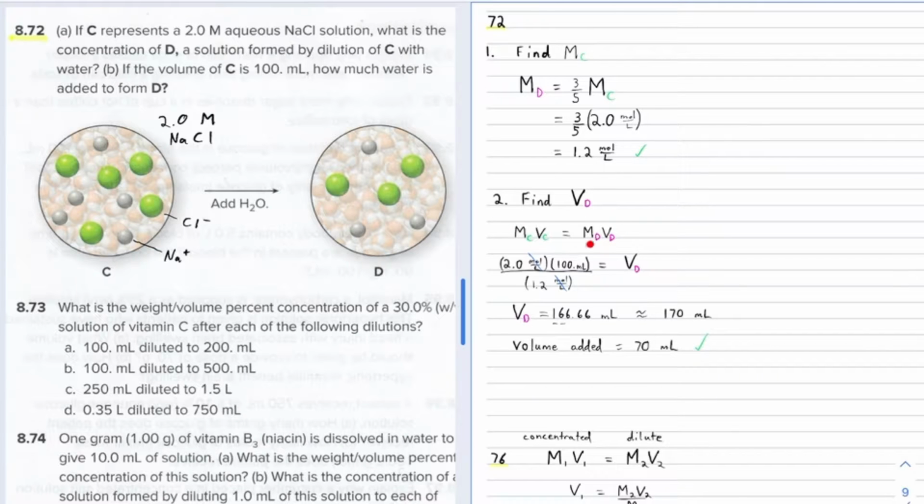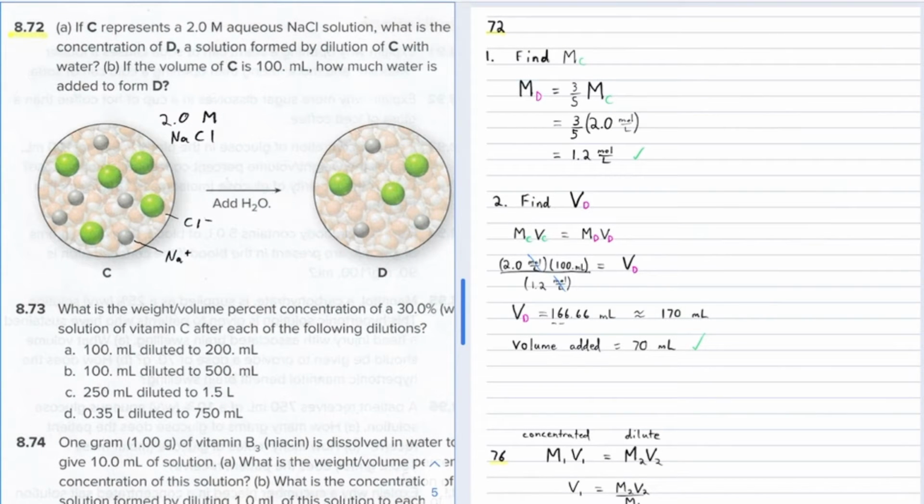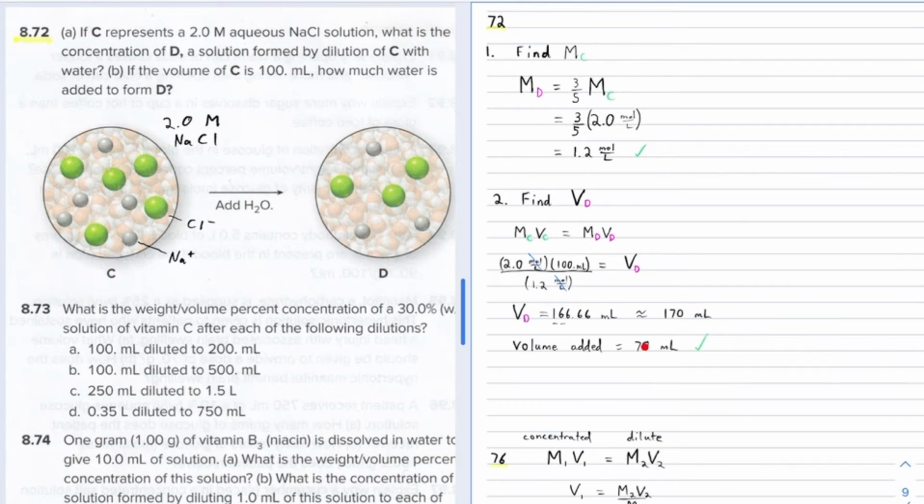So solving this equation for VD, it's going to be equal to MCVC over MD, and plugging in the values that we already have. So this is going to be 2 molarity, 100 milliliters, and the new concentration is 1.2 molarity. So the molarities cancel, and you're going to be left with units of milliliters. And solving, we get 166.66 milliliters, which rounds to 170 milliliters. So the new volume is going to be 170 milliliters, and that means that 70 milliliters of water must have been added.